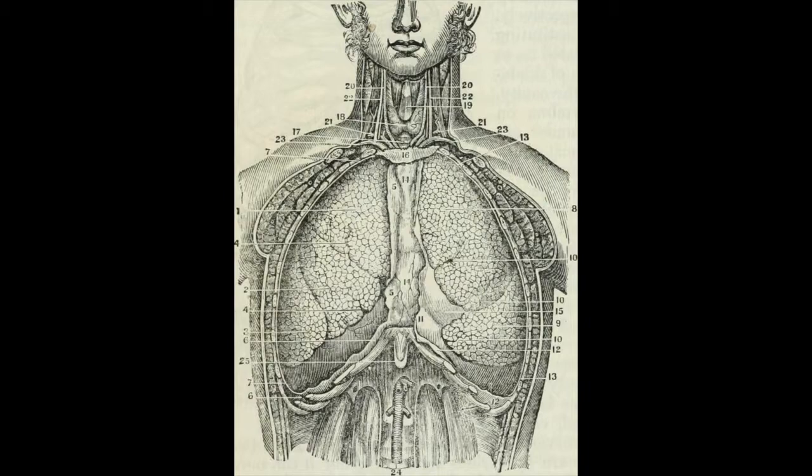The surface tension of the pleural fluid between the two membranes helps hold the lungs against the thoracic wall, and they lubricate, allowing the lungs to glide smoothly as the volume of the thoracic cavity increases and decreases with every breath.